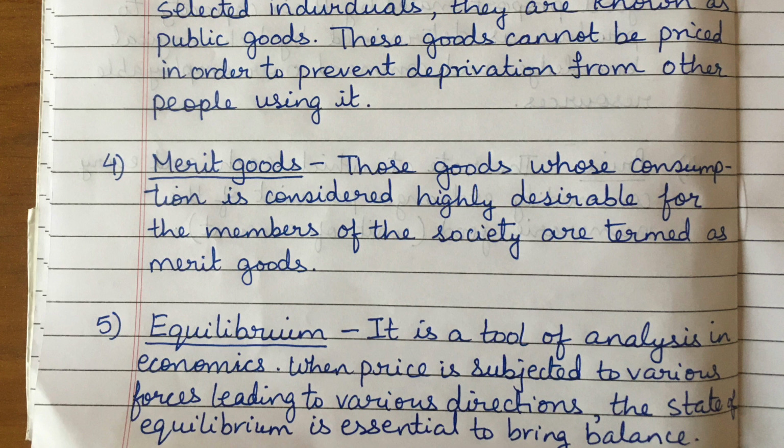Equilibrium means a state of rest, the attainment of a position from where there is no incentive nor any opportunity to move. And a consumer is in equilibrium when his or her expenditure on different goods and services yields maximum satisfaction. So no move on his part can increase his satisfaction, but rather will decrease it.